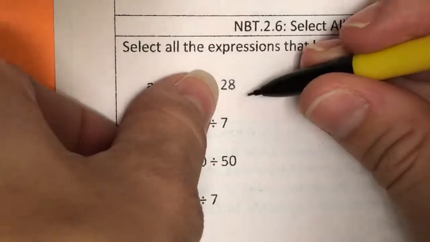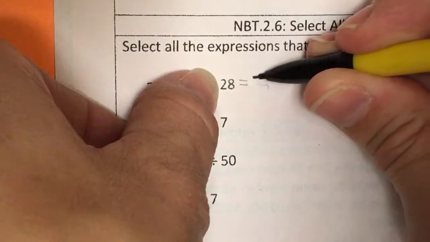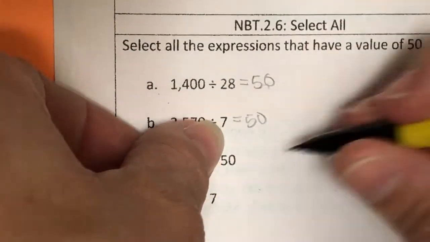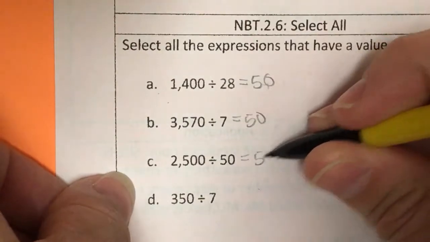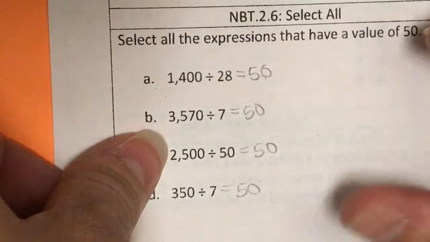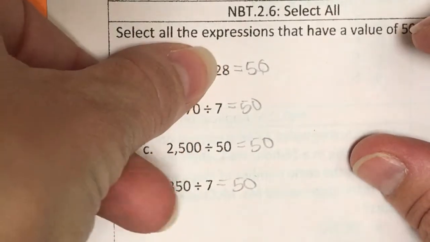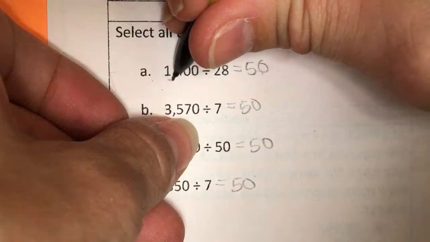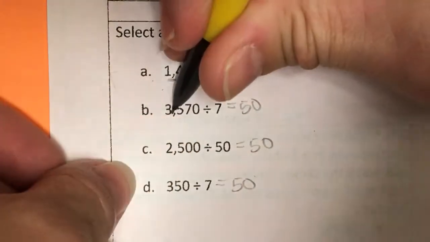So I can take this 28, set them all equal to a value of 50, because we want to find out do they equal 50. And I can now take it and rewrite it as multiplication and see does it equal my dividend that I'm starting with.